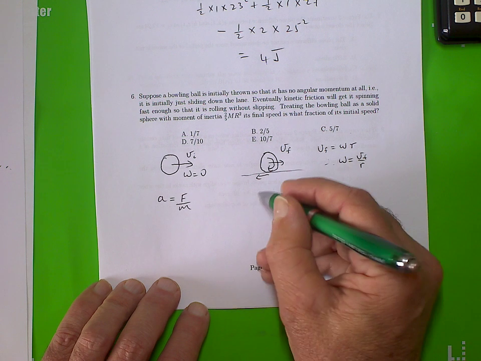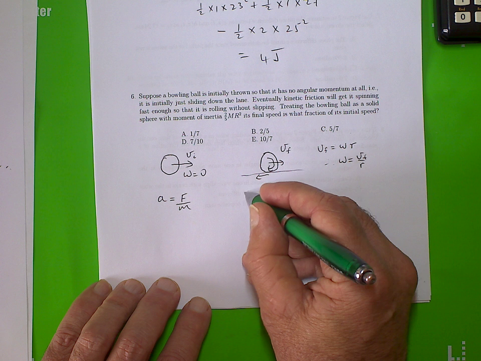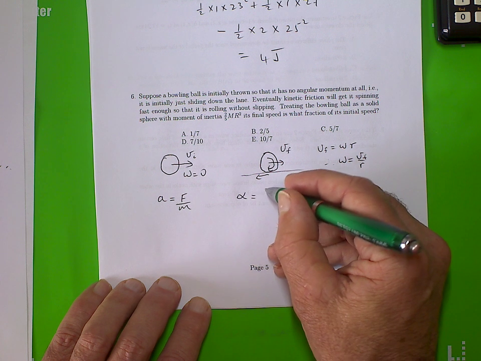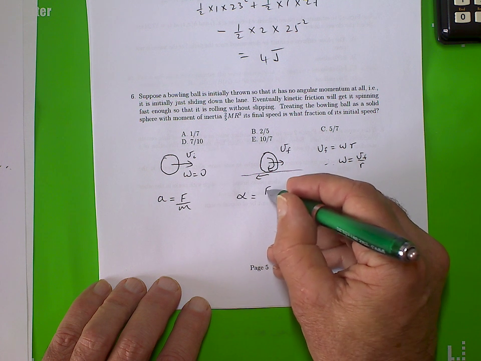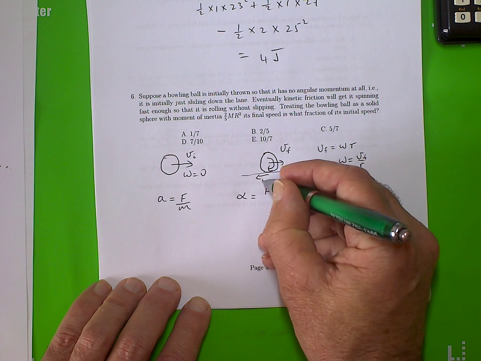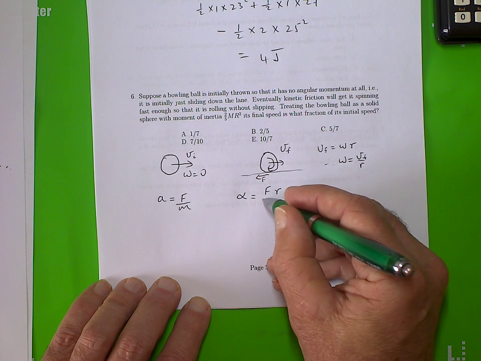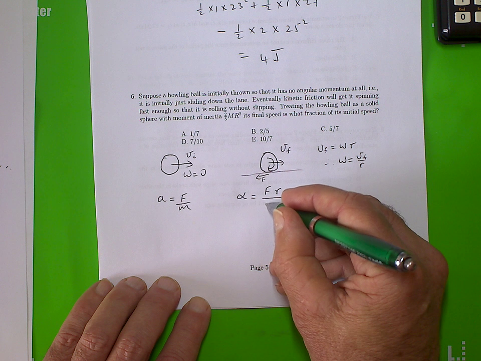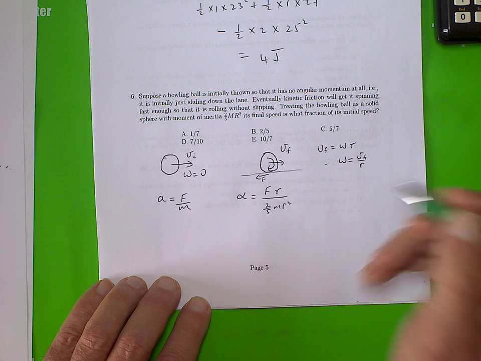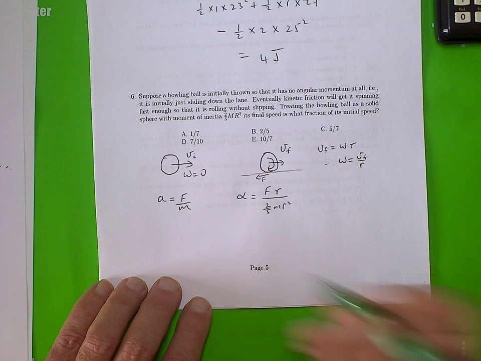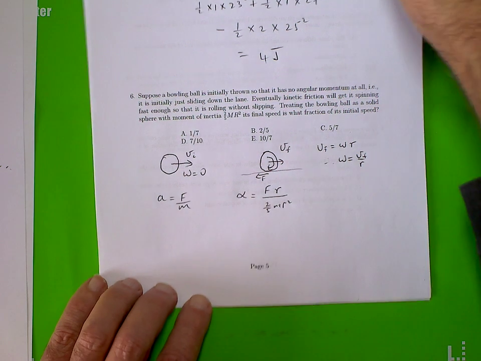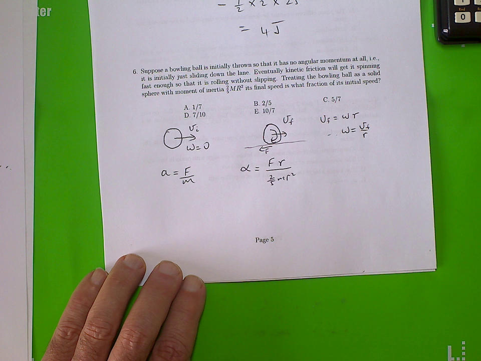And similarly, you could say the angular acceleration alpha is equal to the torque on the ball, which is F times R, the radius of the ball, this is the frictional force there, divided by the moment of inertia of the ball, which is 2/5 mr squared. Okay, so this is the linear and angular accelerations.